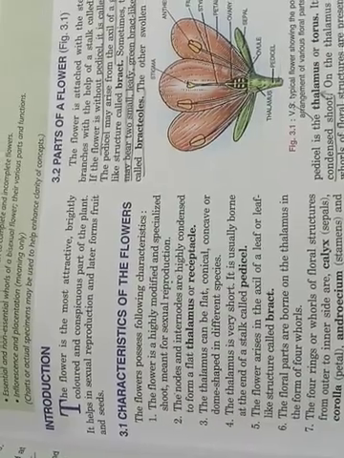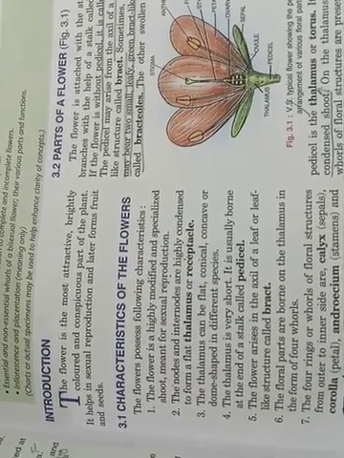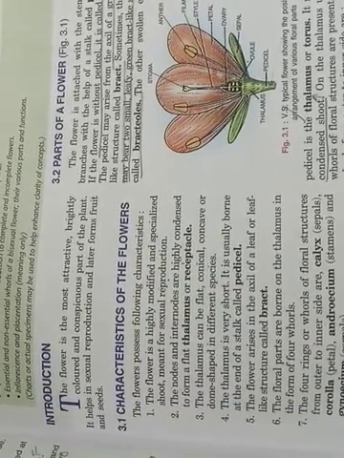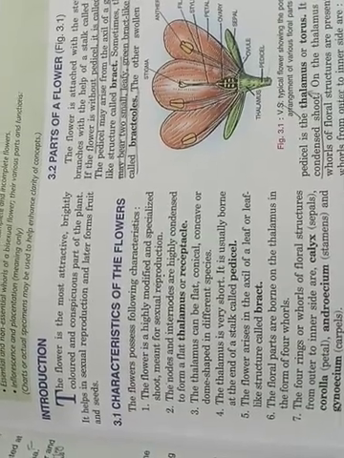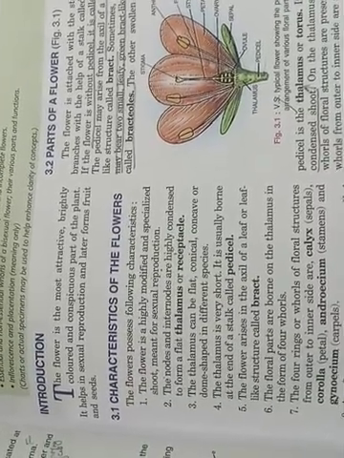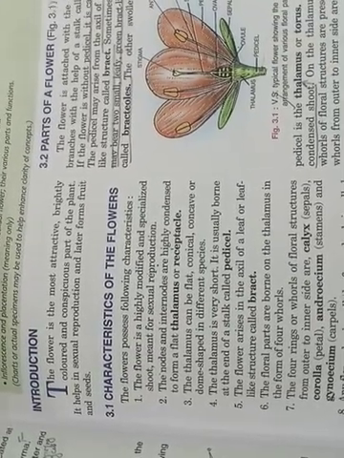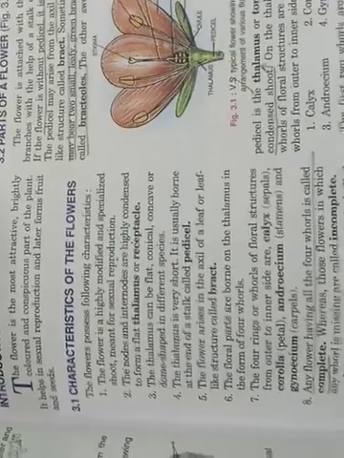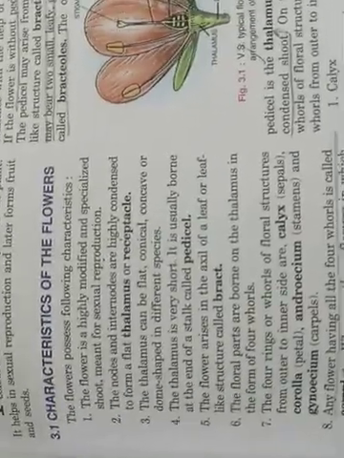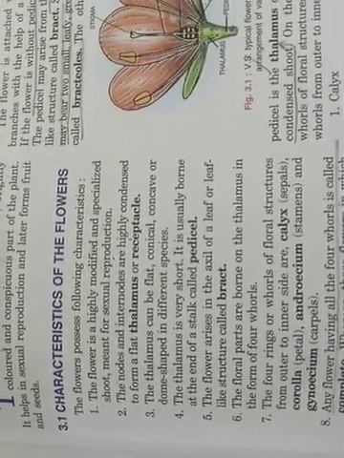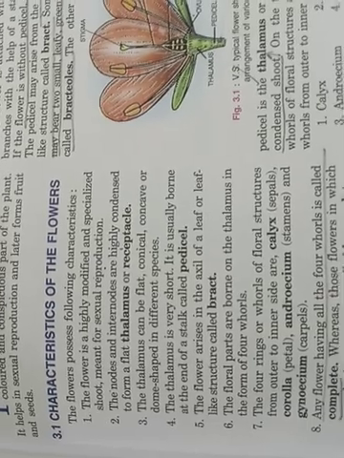So, what is a flower? Flower is a brightly attractive colored part of the plant, and it helps in the sexual reproduction, and after that it forms the fruits and seeds. So, we will study about the characteristics of the flower. The flower possesses the following characteristics.